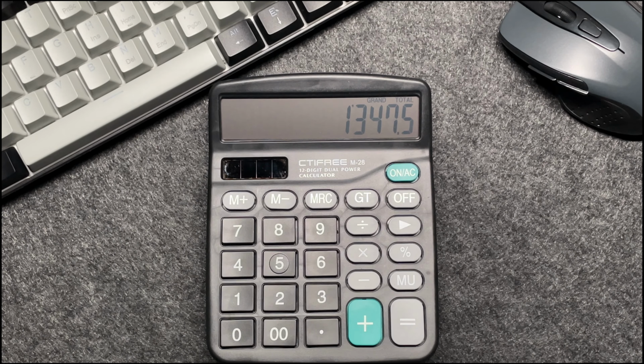And there you have it, folks, a fast and easy way to calculate 45% off a price using a calculator.